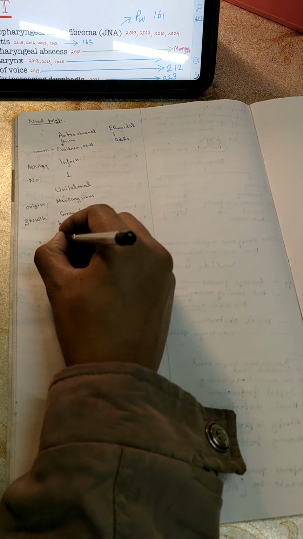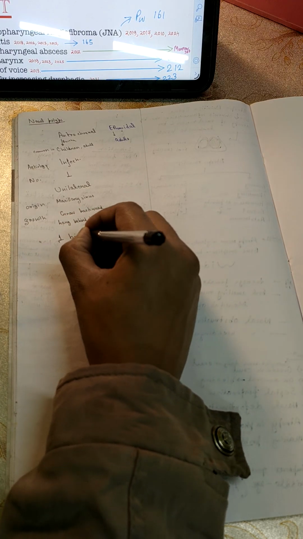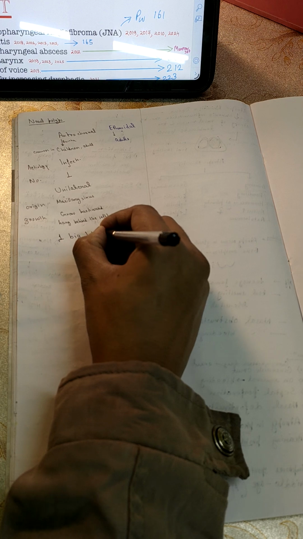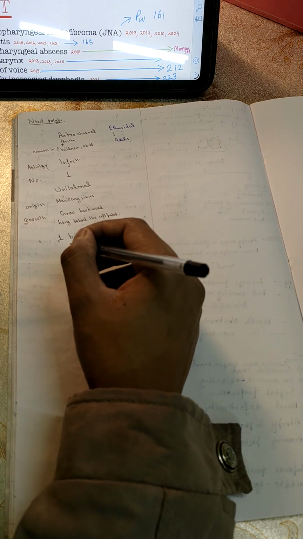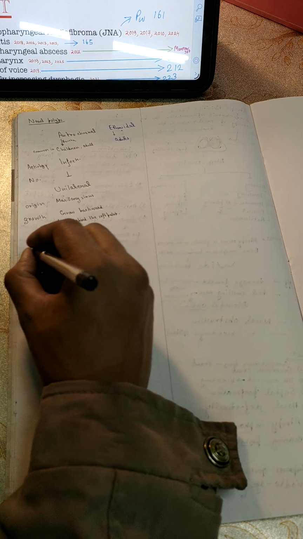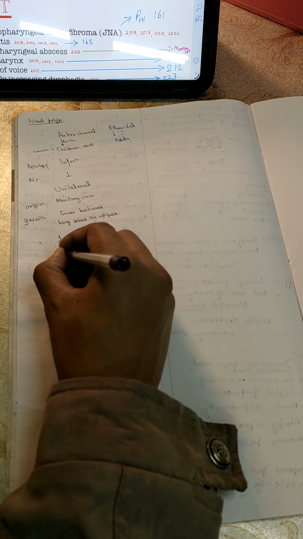Here the size is one big polyp. It is not recurrent.